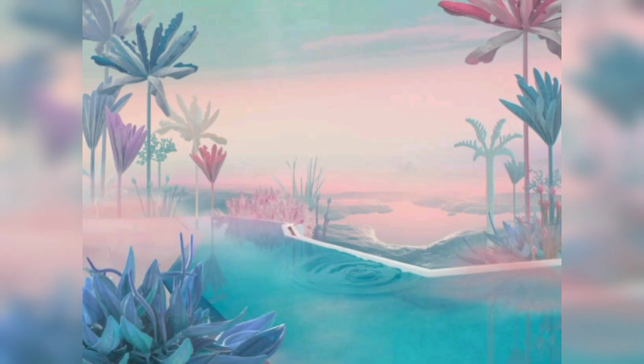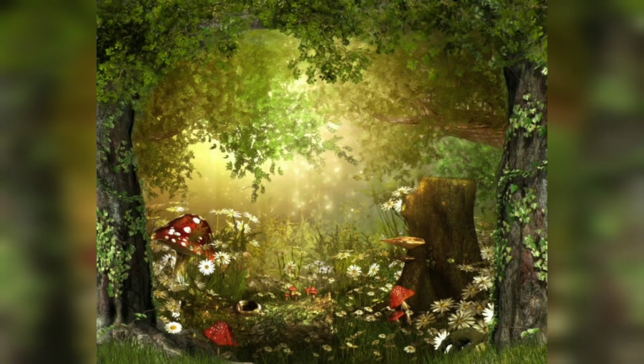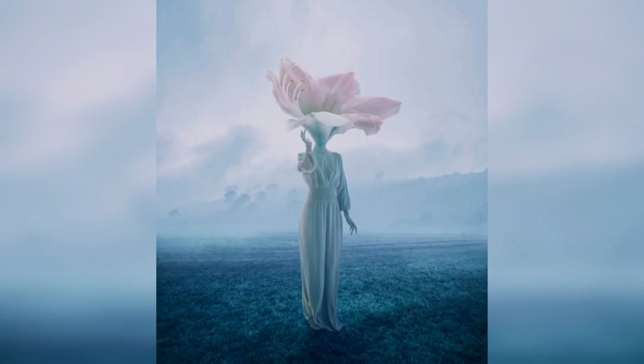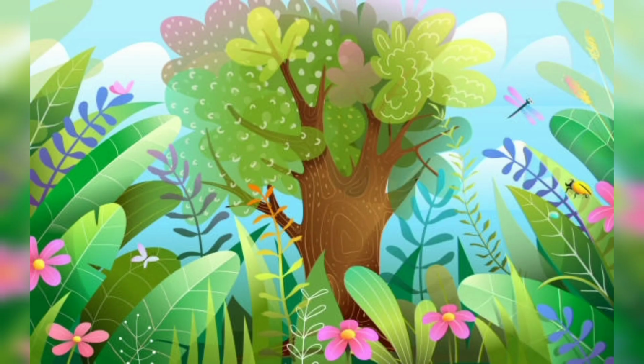Pathways and landscaping. Incorporate winding pathways using small stone pebbles or miniature bricks to create a sense of exploration and discovery within your fairy garden. Add greenery, moss and small plants to mimic hills, meadows and forests. Water feature. If your fairy garden is large enough, consider adding a tiny water feature like a miniature pond or stream using a small container filled with water and adorned with rocks and aquatic plants.